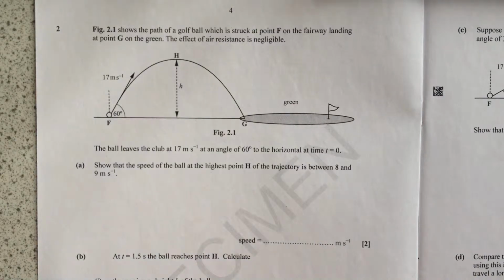Okay, so the purpose in this video is to solve this projectile motion question. This has a bit of a SUVAT touch to it, as most projectile motion questions do, and we hope to go through this question.